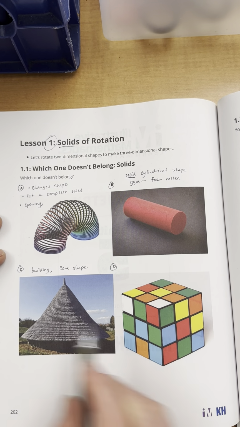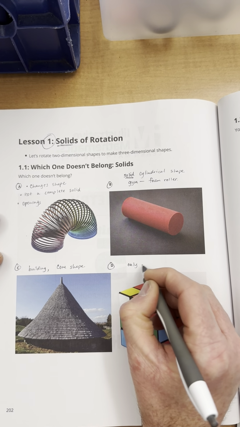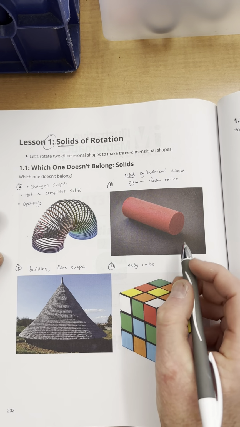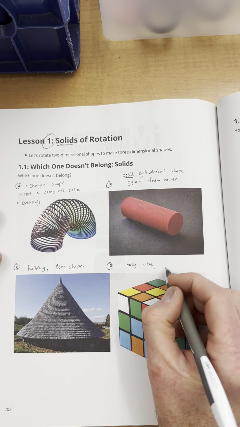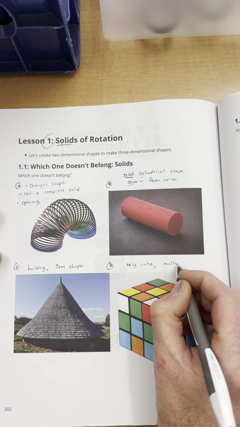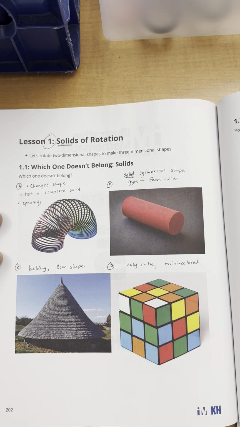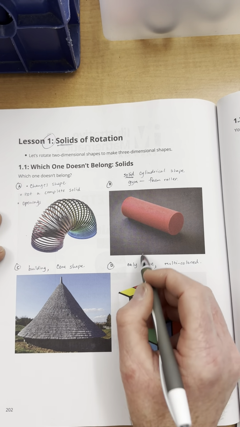All right, let's go to D. The Rubik's Cube. So this is the only cube. It's multicolored. I suppose you could say this one is too. And a student yesterday was really insightful and said, there's a bunch of cubes within a cube.